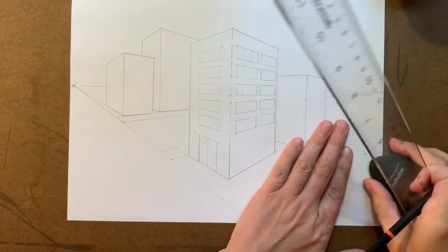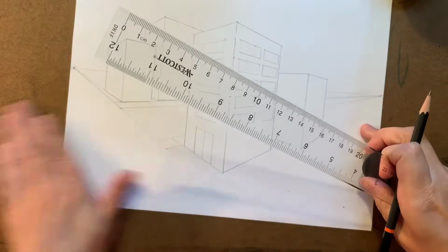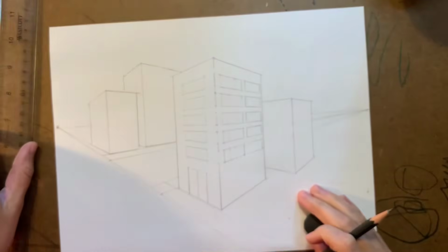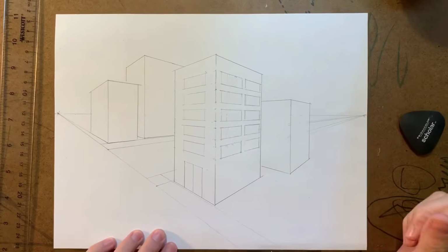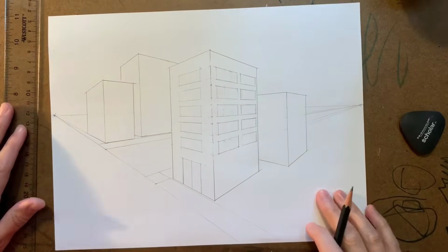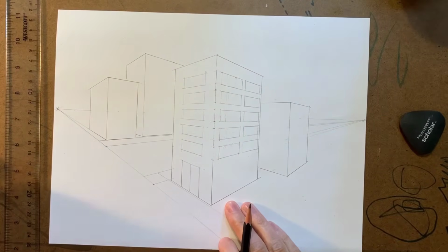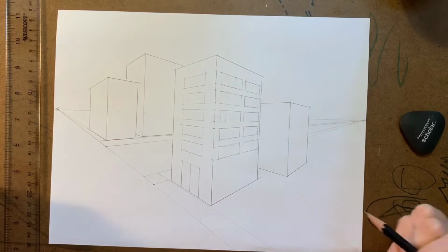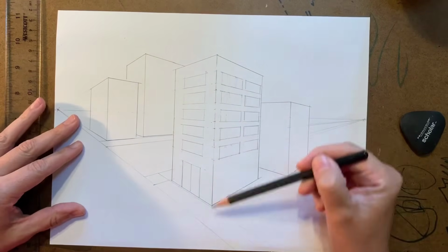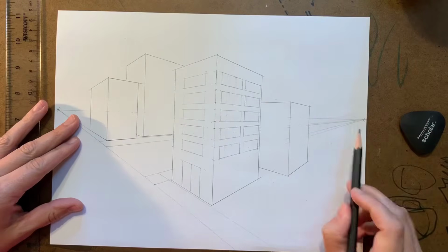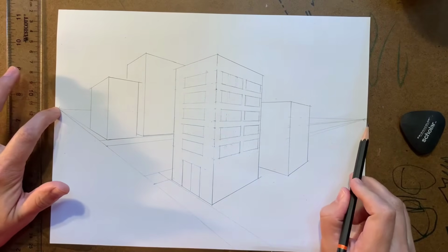So those are the basics for using 2-point perspective to draw a cityscape. I'm going to begin adding details to mine. You can follow along or you can change it up and be more creative and add your own details. One thing that I want you to pay attention to is anytime I end up drawing a line that is not a vertical line, if it's straight, it's going to one of these vanishing points.